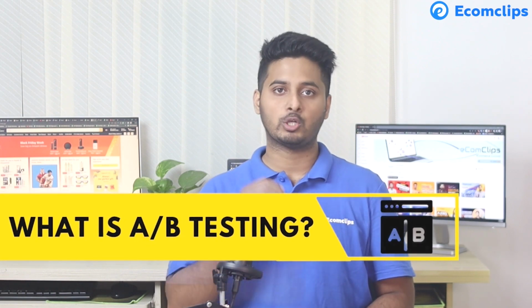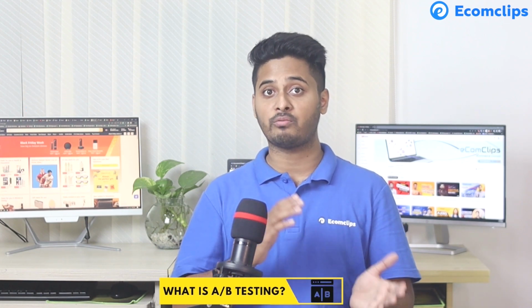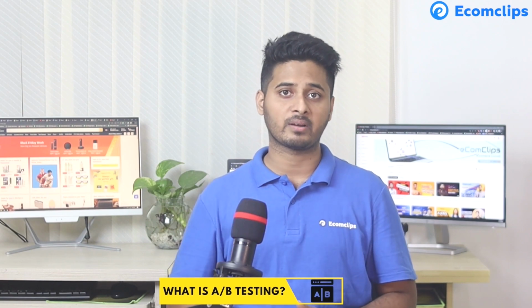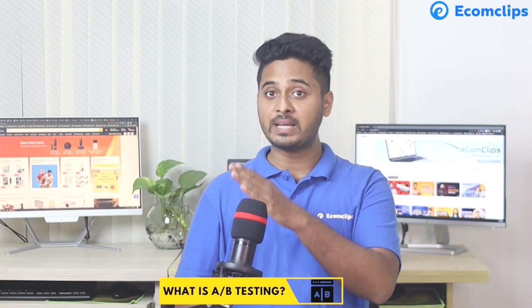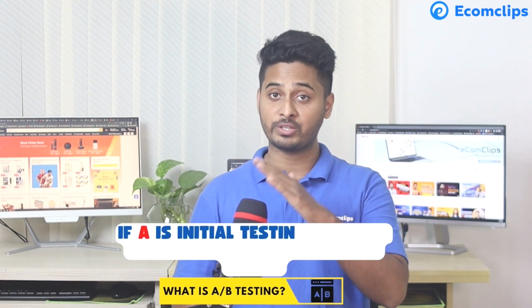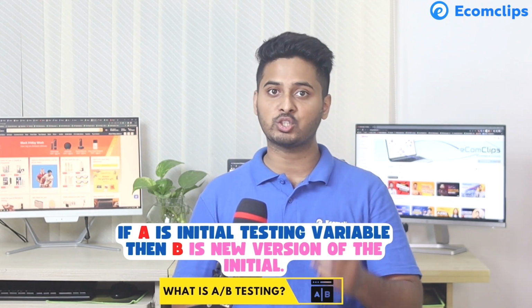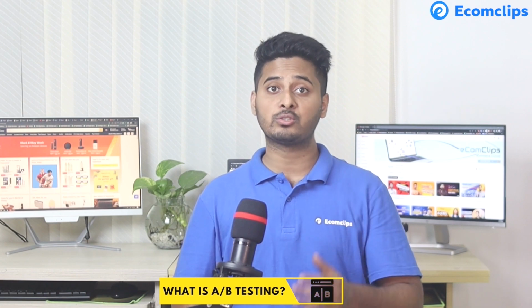So A/B testing, also known as split testing, is a process of comparing two versions of a listing against each other. It determines which version performs better for a specific objective such as image or title. In A/B testing, A refers to the original testing variable, whereas B refers to a new version of the original testing variable. It is a great way to optimize your listing through experiments.